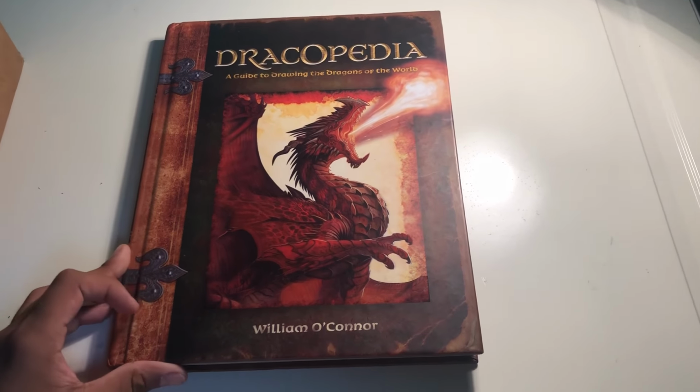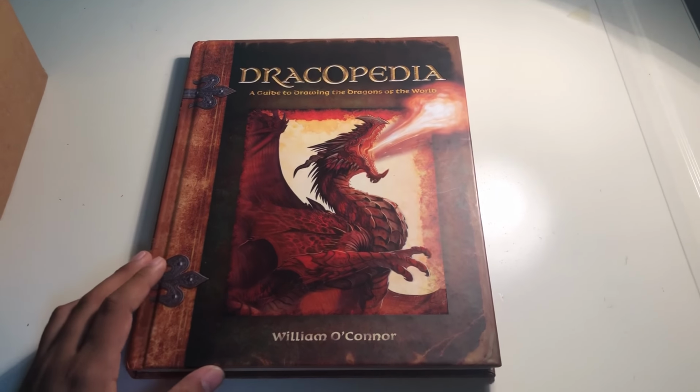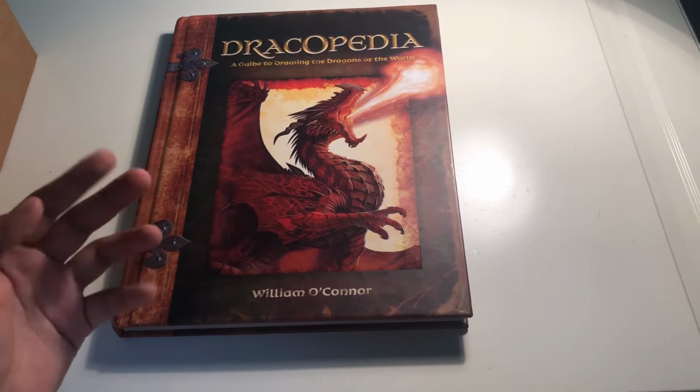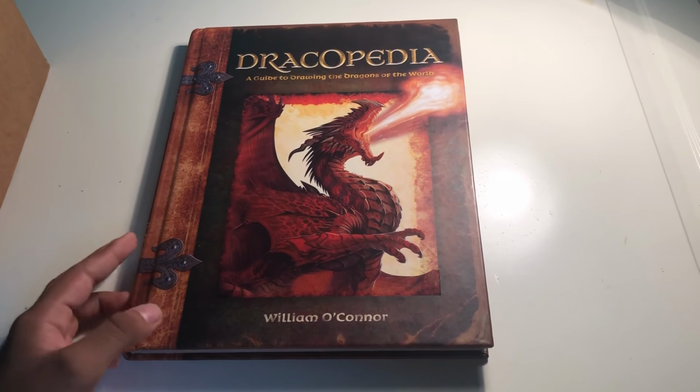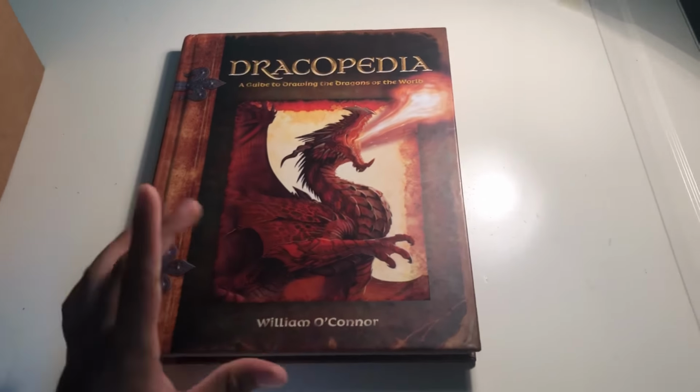Today we're going to be looking at all my different drawings and, well, not drawings, all the dragon related stuff I have. Like this is one of them, the Dracopedia, which is basically a dragon encyclopedia for all the dragons of the world. So we're going to jump straight into this.